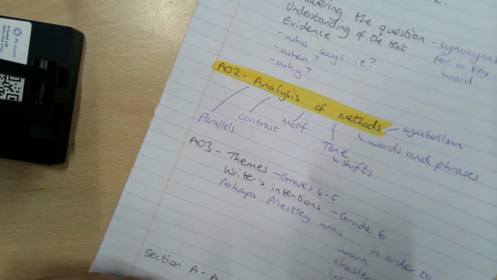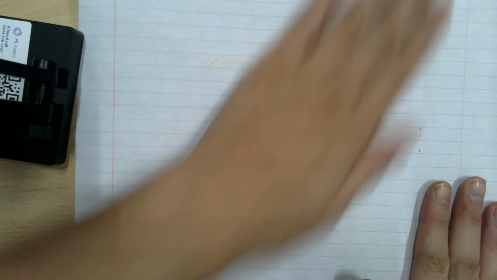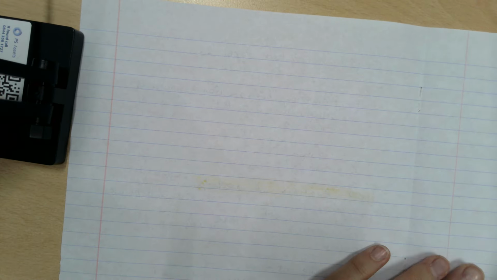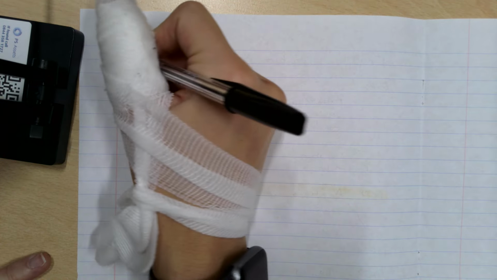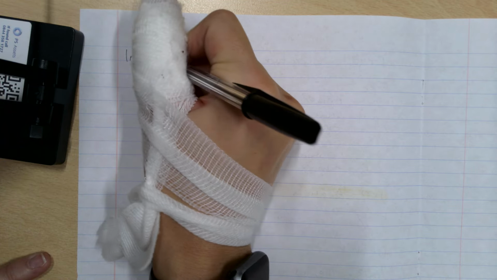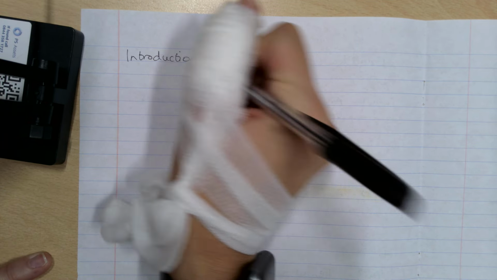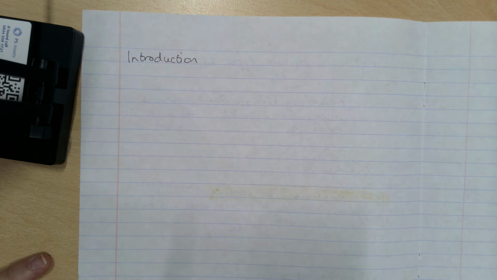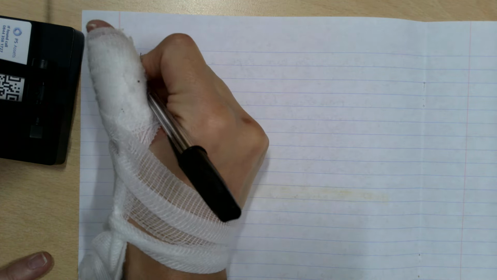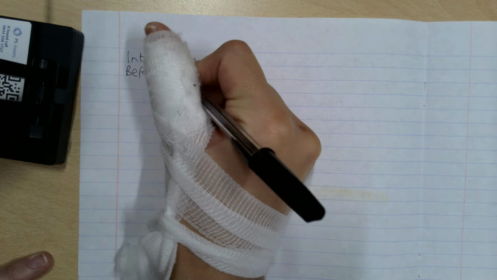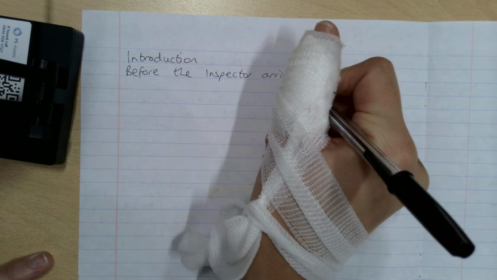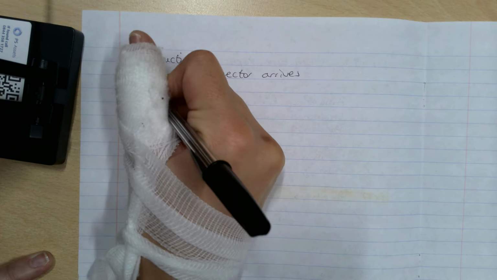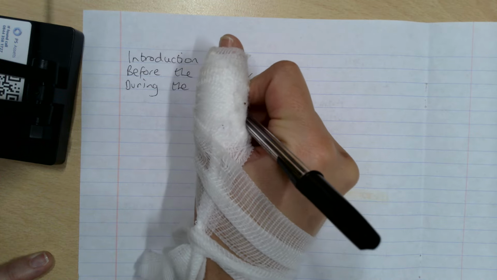Then the structure of your response. What we're going to expect from you is an introduction that sets out your idea or line of argument in relation to the question. I'm going to be looking at a focus on before the inspector arrives, during the inspector's questioning.